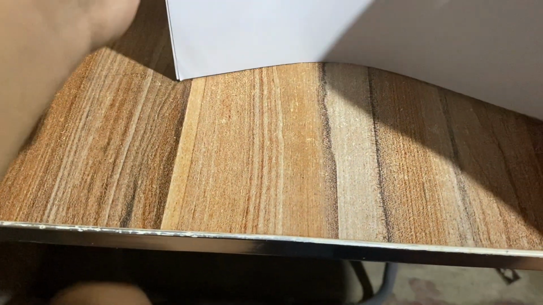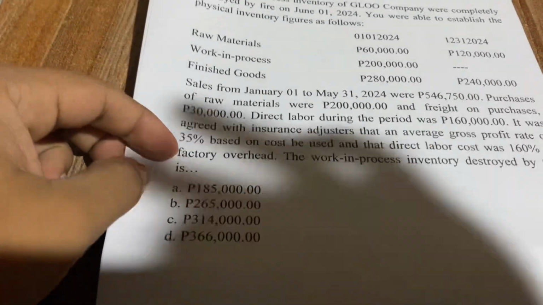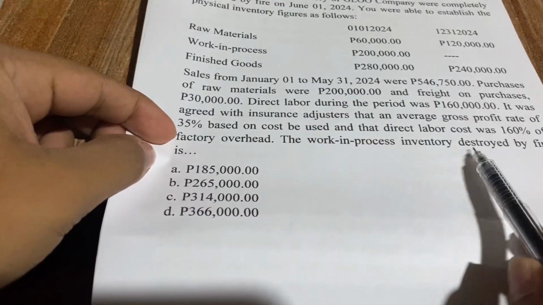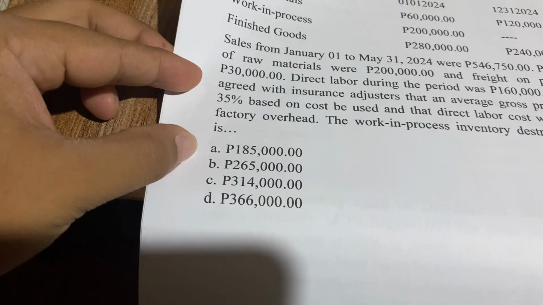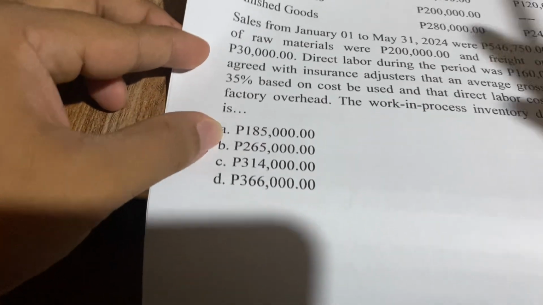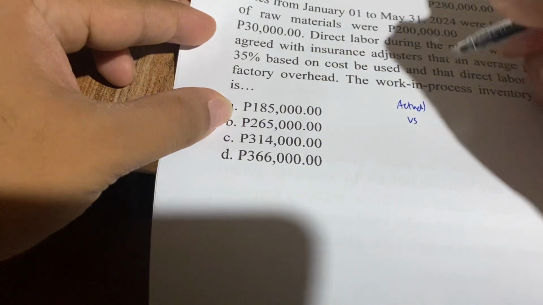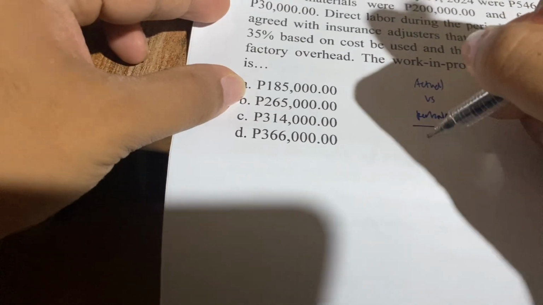And for our last problem, ang tanong nyo naman ay magkano daw yung work in process destroyed by fire? So, madali lang to guys. Again, you have to compare the actual versus per books. So, ito na yung loss.